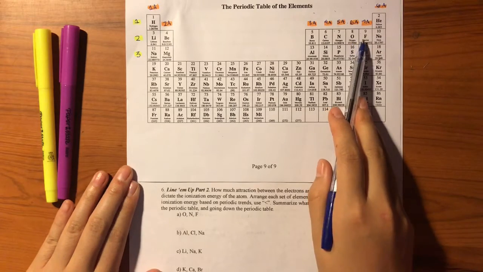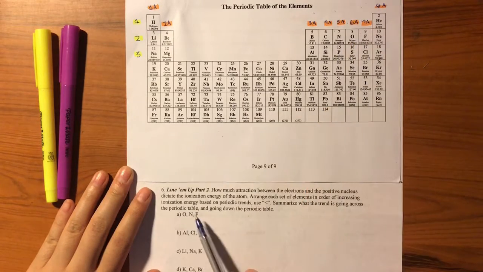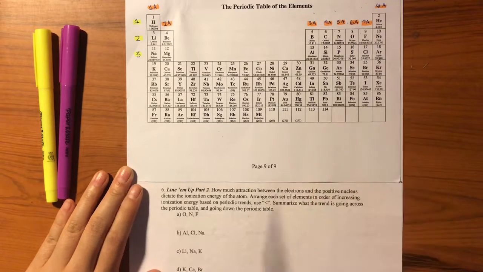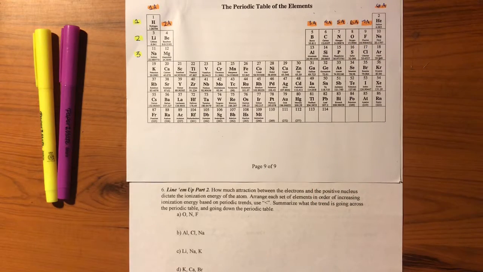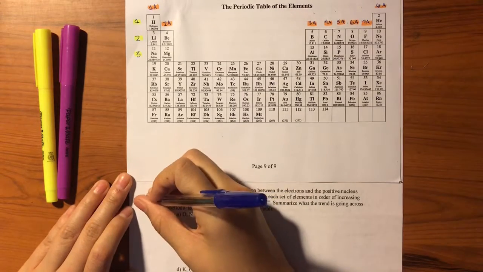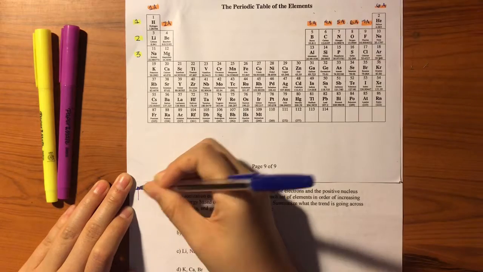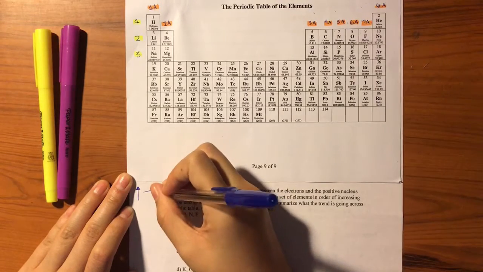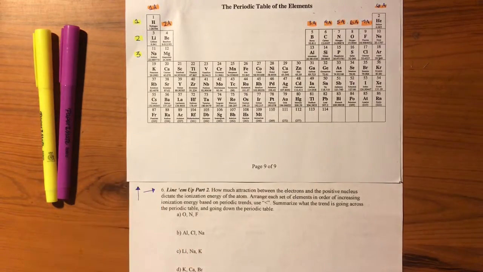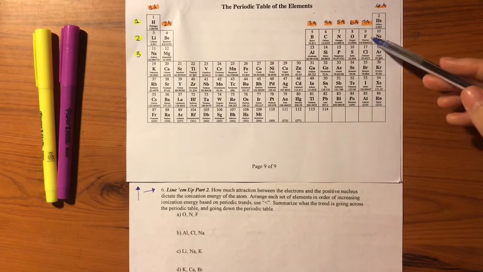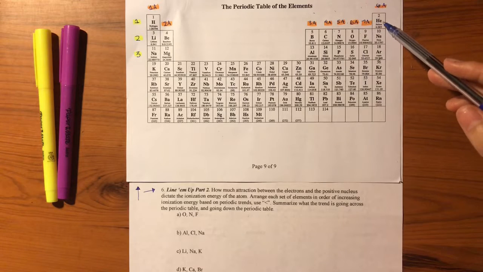A asks us to find O, N, and F, and O, N, and F are right here. And for ionization energy, it increases going up and right. Meaning that helium has the largest ionization energy.